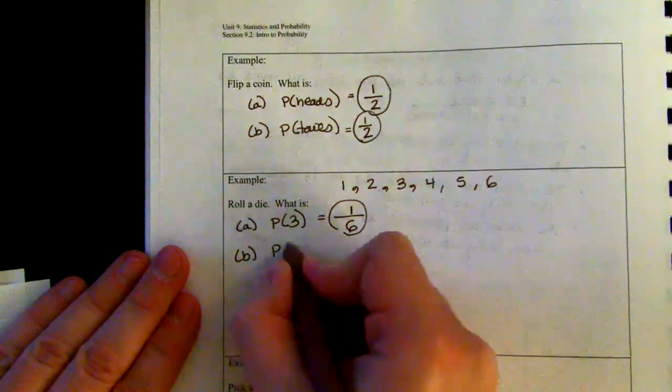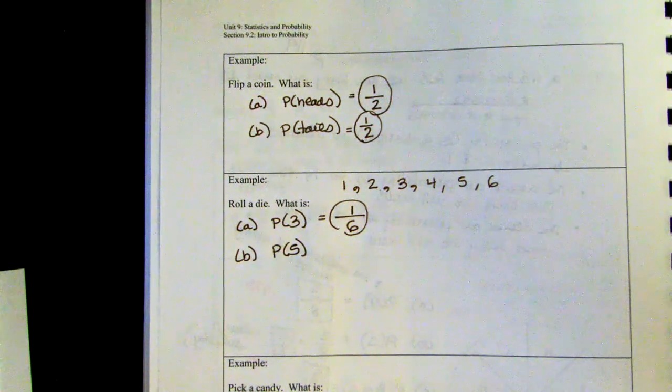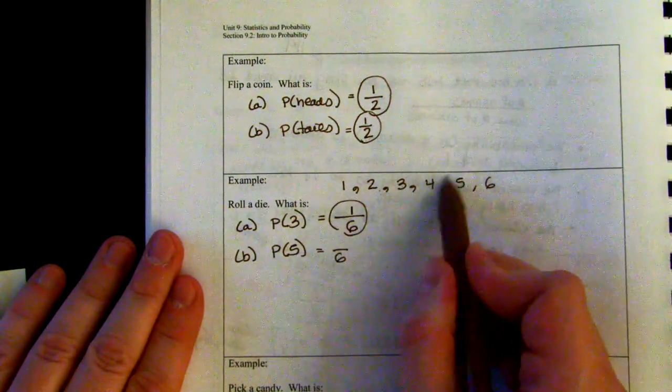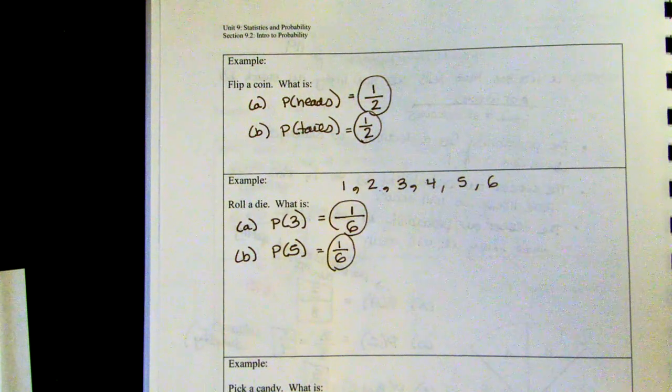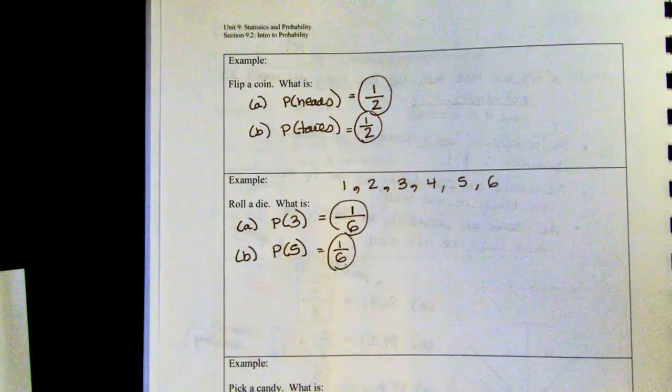How about you try to figure out the probability of rolling a 5? 6 outcomes there. One of those outcomes has a 5 on it. I think it's just 1 out of 6. I think I might have just said 5 a moment ago. I didn't mean that. 1 out of 6, not 1 out of 5.